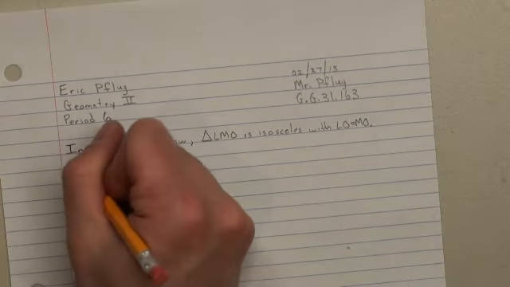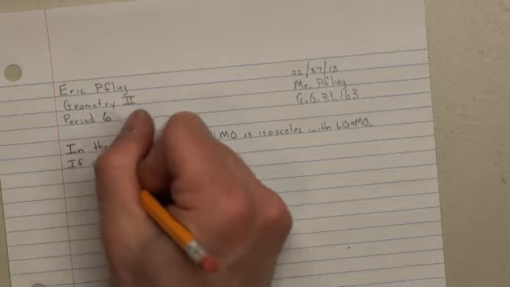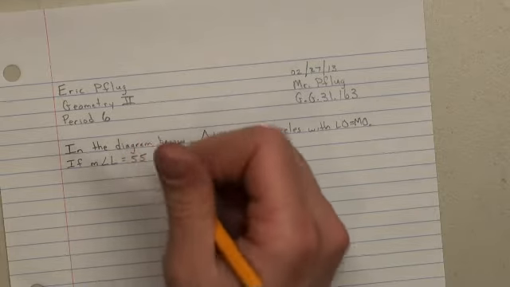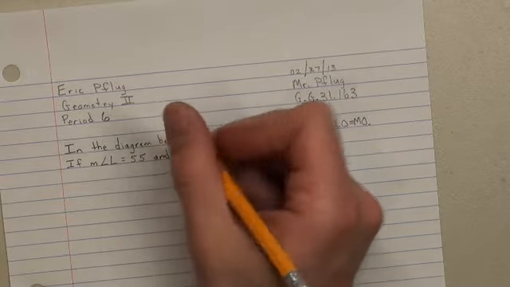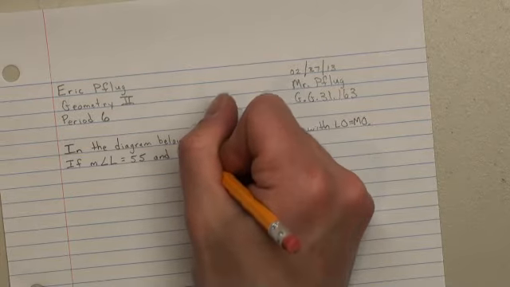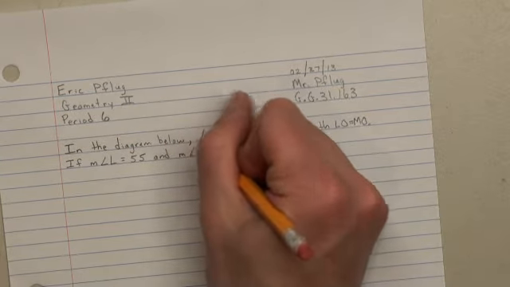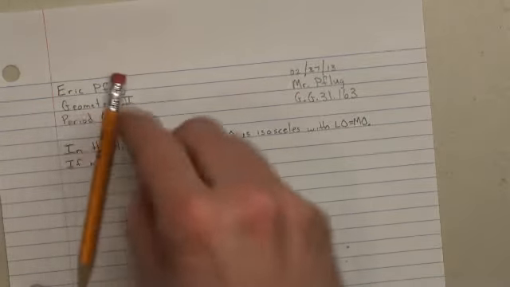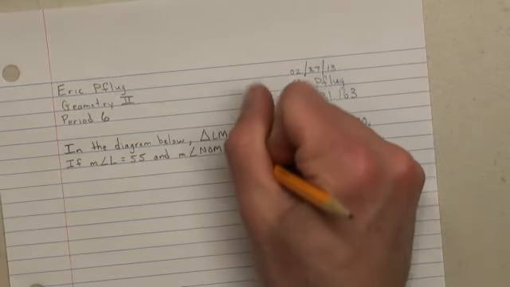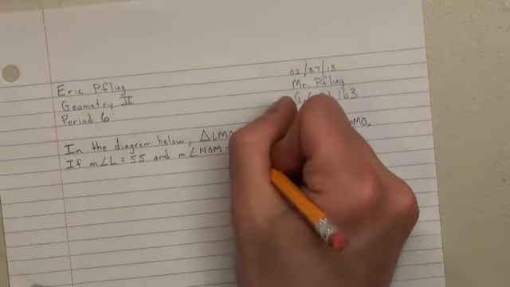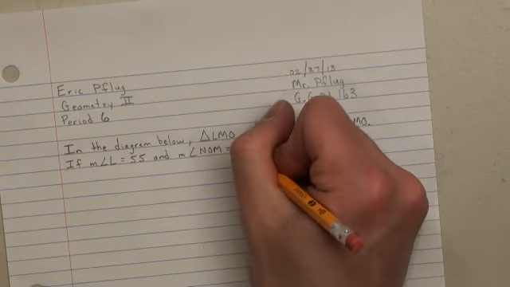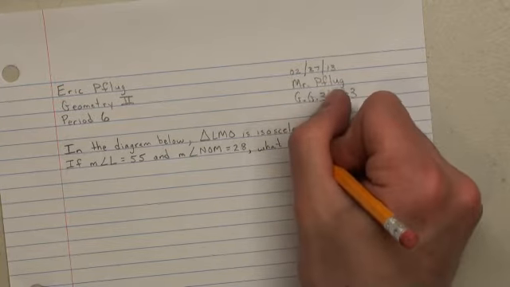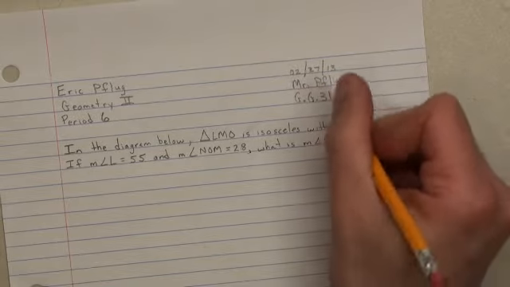If the measure of angle L equals 55 and the measure of angle NOM equals, whoops, not 20, 28, what is the measure of angle N?